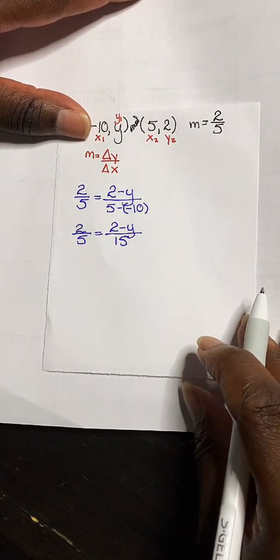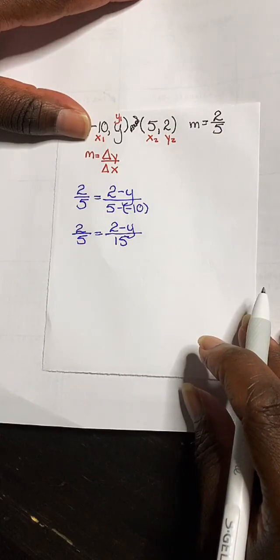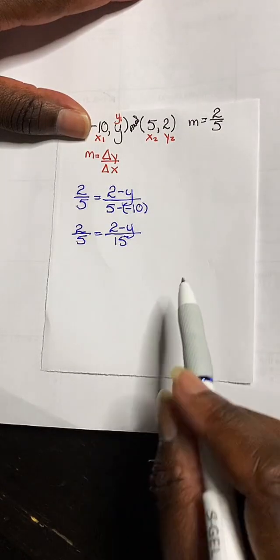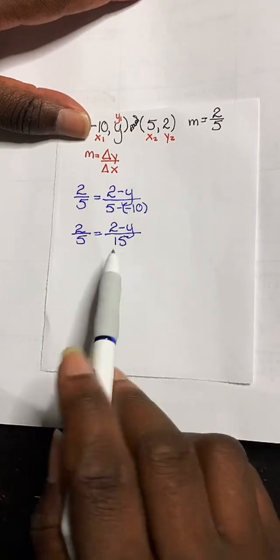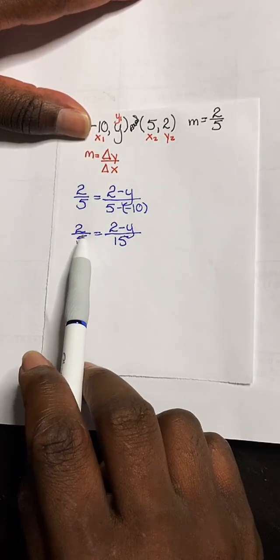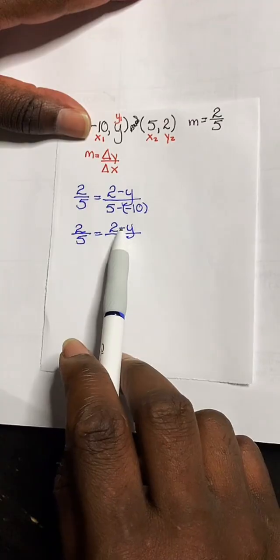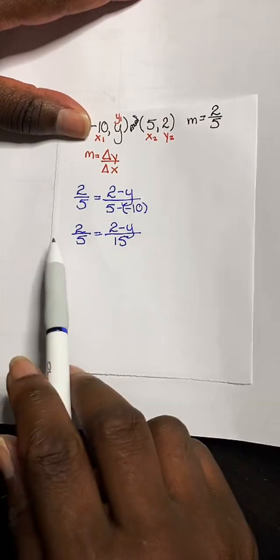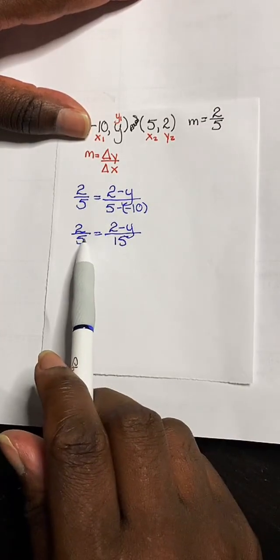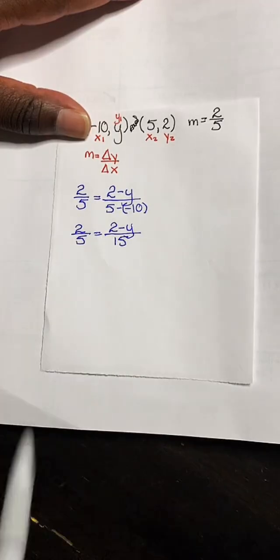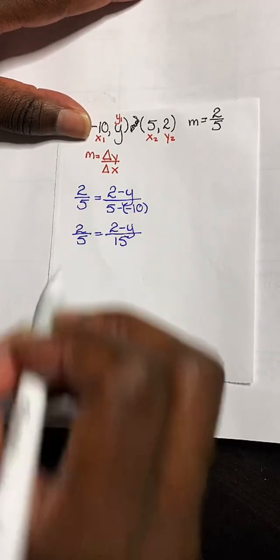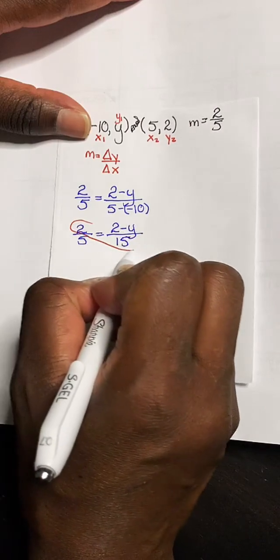All right. So now, when we have a fraction equal to a fraction, not when a fraction is times a fraction, but when a fraction is equal to a fraction, this is when you can do cross multiplication.